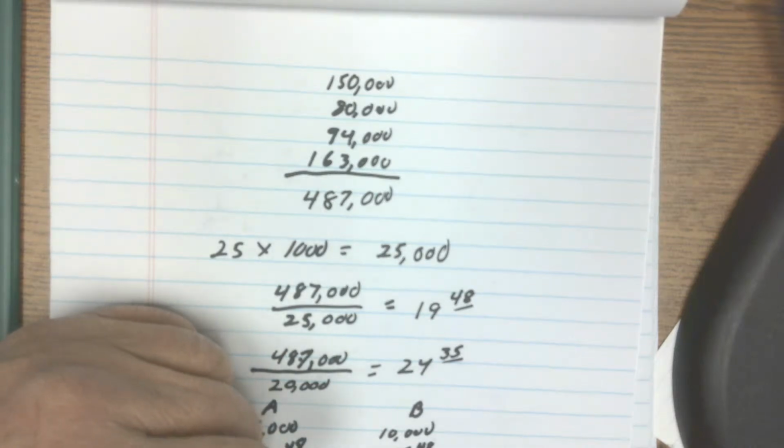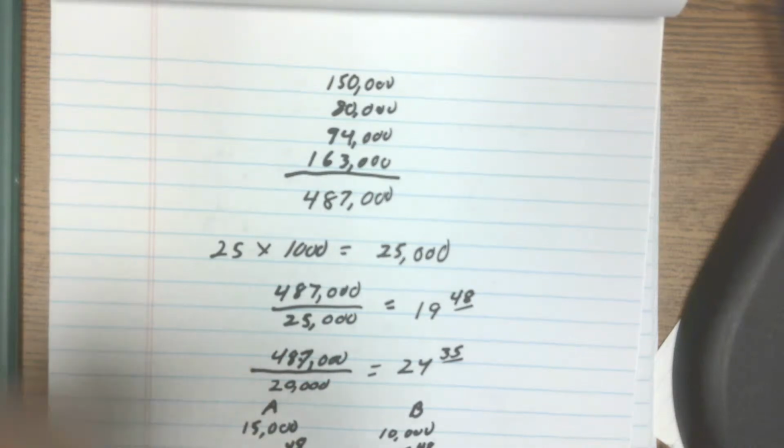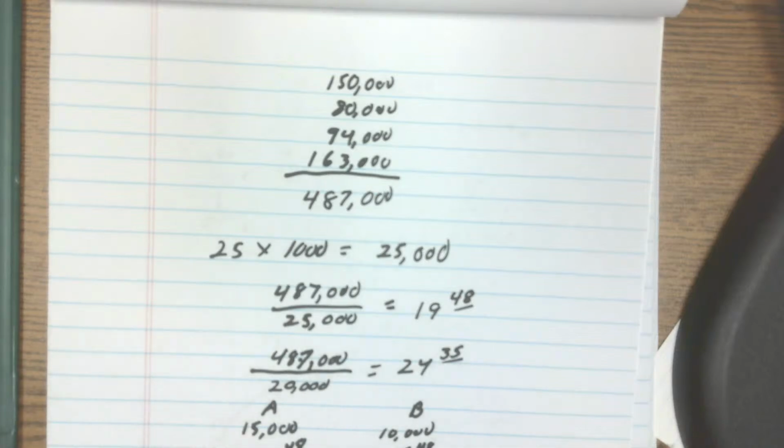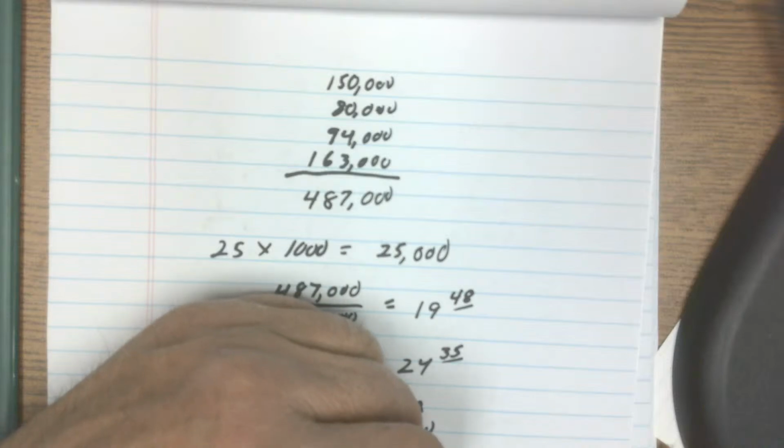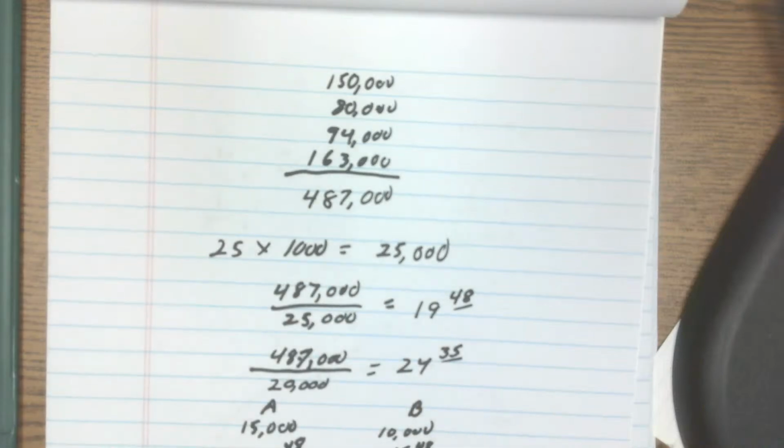We would have 292,200 going to Department A, and $194,800. If we add those two together, we get 487,000. So we applied it correctly.